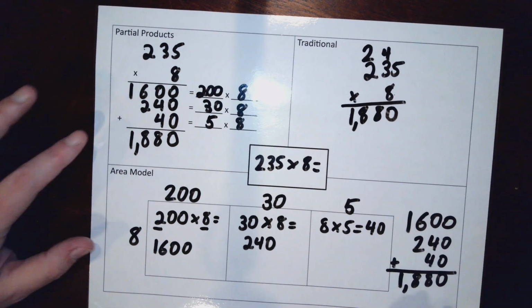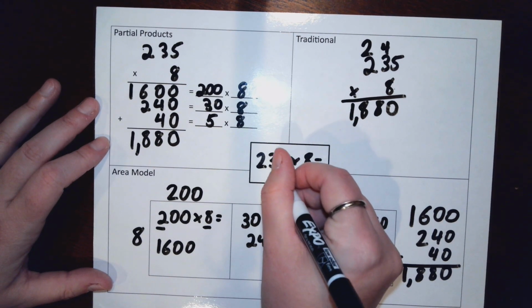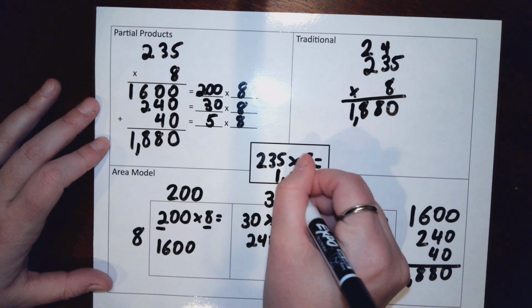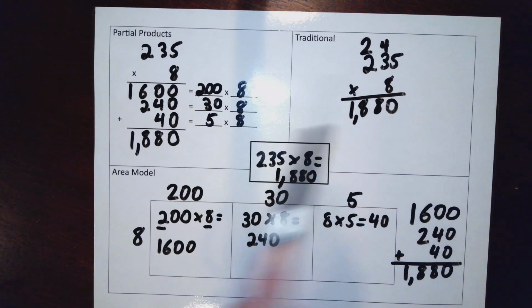So all 3 products match. My final answer, well, my product, is 1,880. So same thing that we were doing with 2 digits, we are now doing with 3 digits, putting it all together. And you can easily check to make sure that you did it right if all of the answers match.